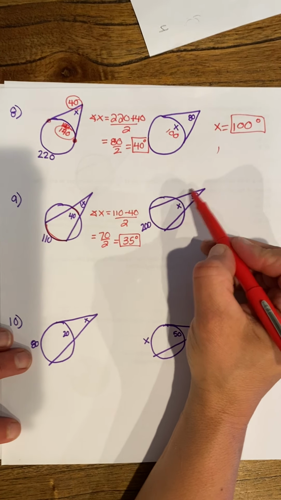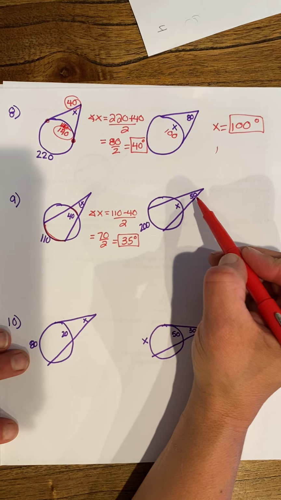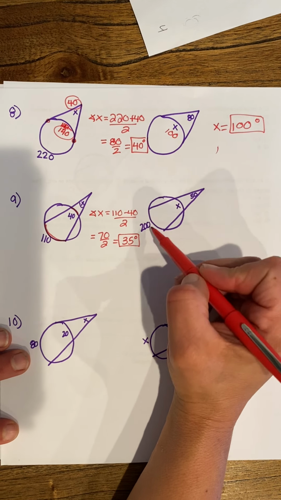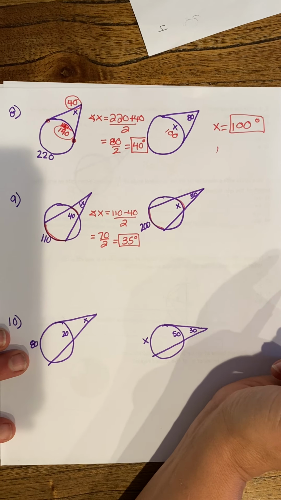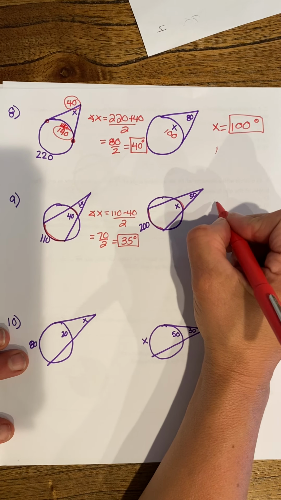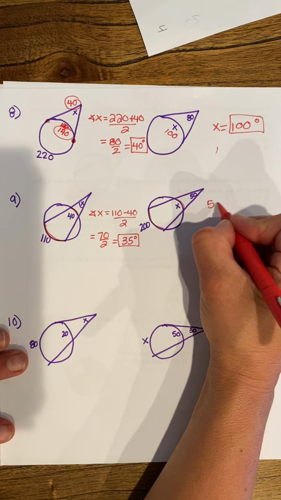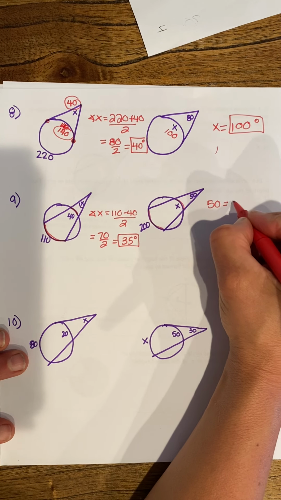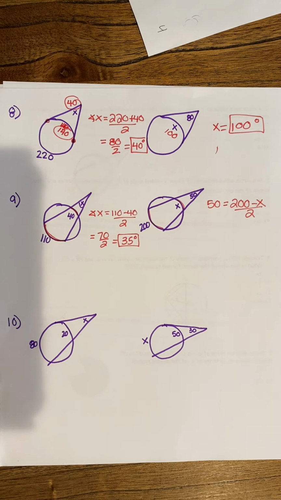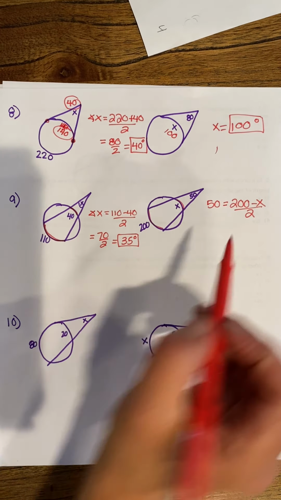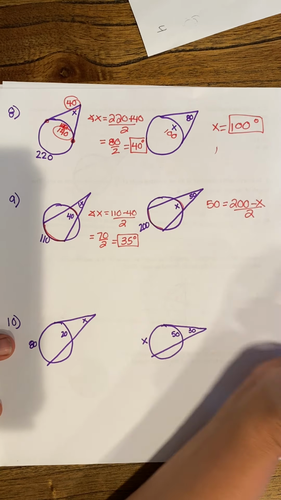Here do you see we're not missing the angle, we actually have the angle, but it's still that same formula because you do have the outside arc and the inside arc, right? So here, it's not gonna be angle X, it's actually gonna be 50 equals (200 minus X) divided by 2, right? If you're filling into the formula, this time you have the angle, you're missing one of the arcs.